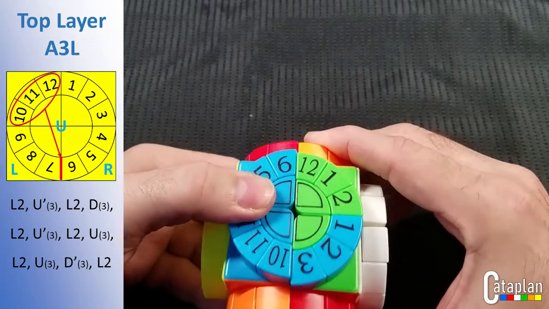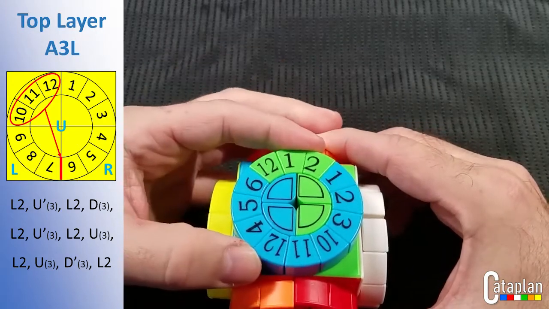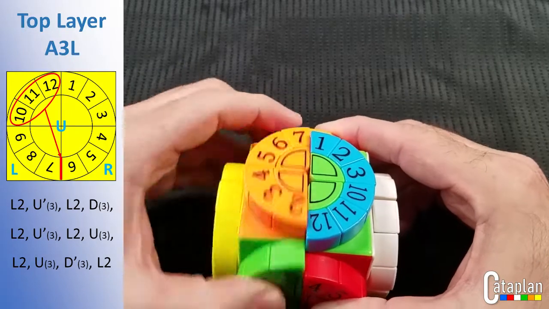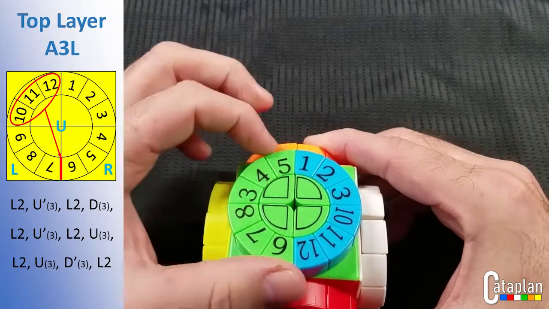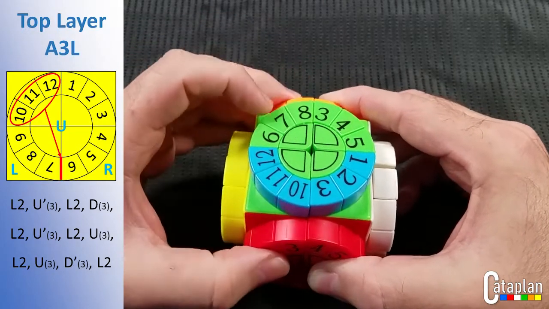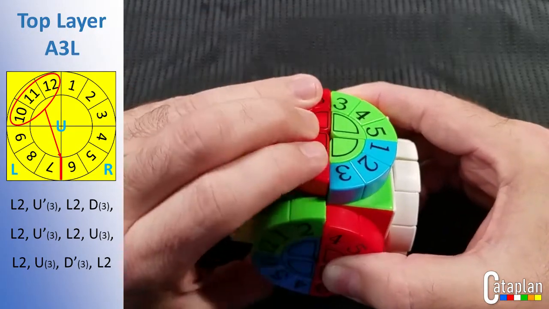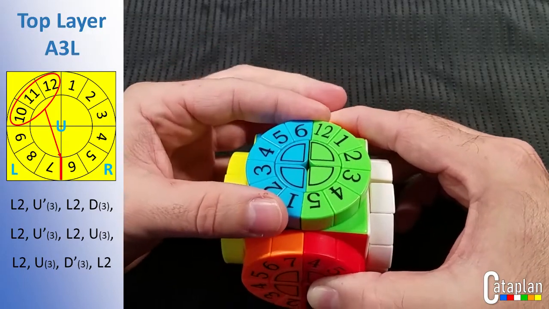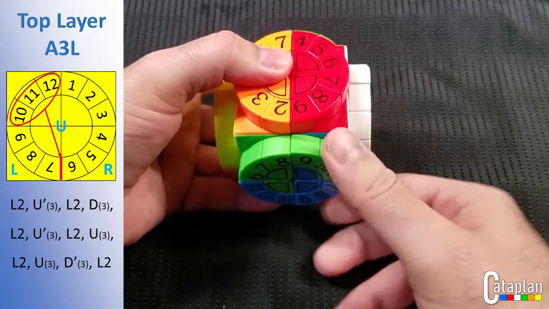L2, and U prime 3, L2, and we cut all that in half. L2, and we bring it back to normal, and then back to normal down here.